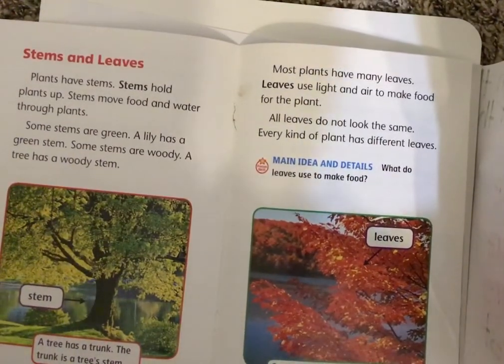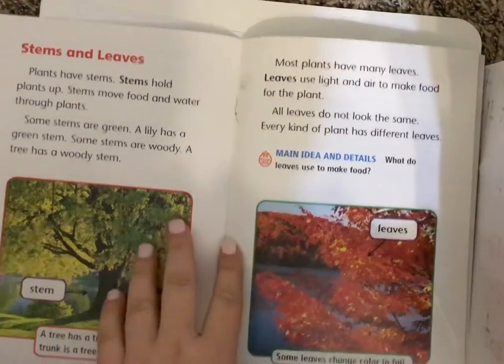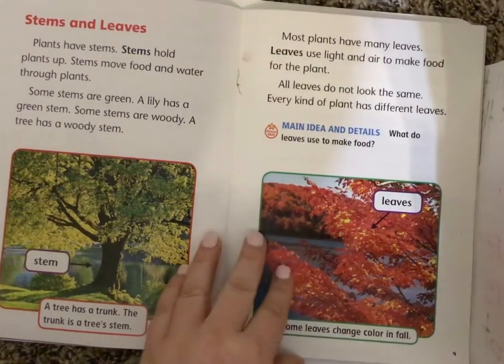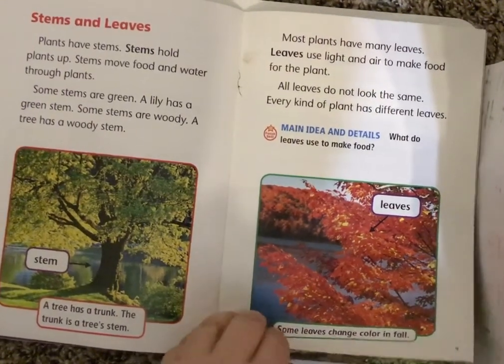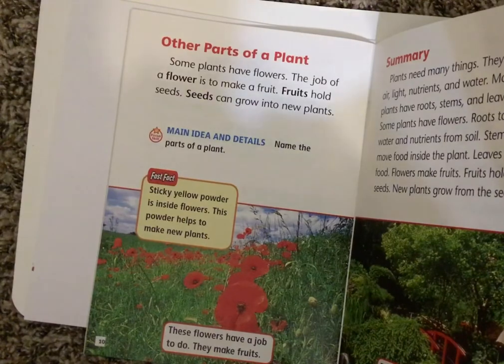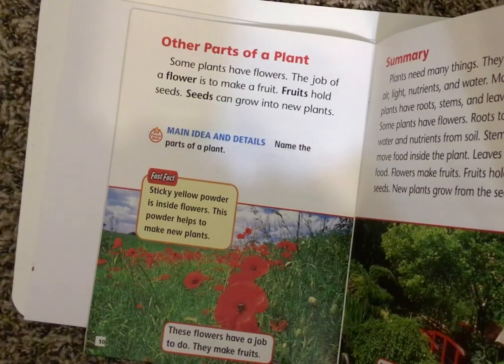Here are the leaves. Some leaves change color in the fall. So in the fall time, we know that's another name for autumn, and that's when the leaves change and a lot of trees lose their leaves and they fall to the ground. Other parts of a plant. Some plants have flowers. The job of a flower is to make a fruit. Fruits hold seeds. Seeds grow into new plants.